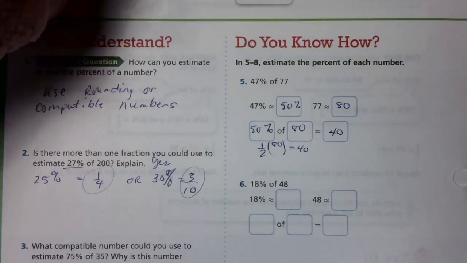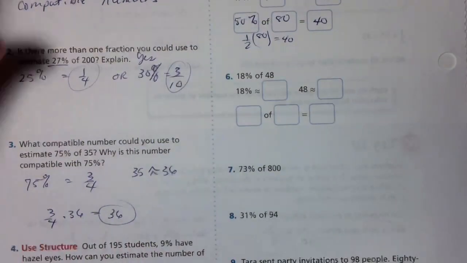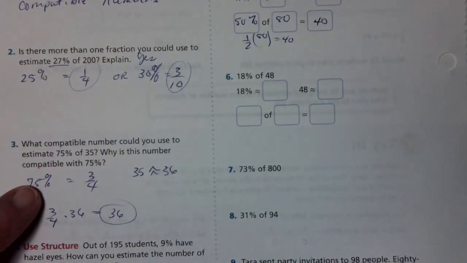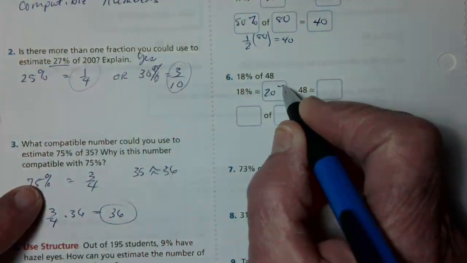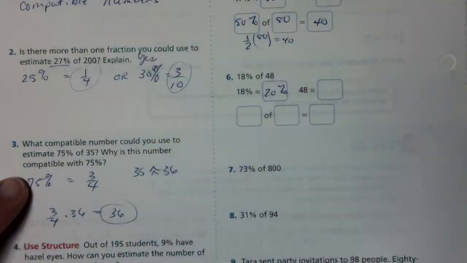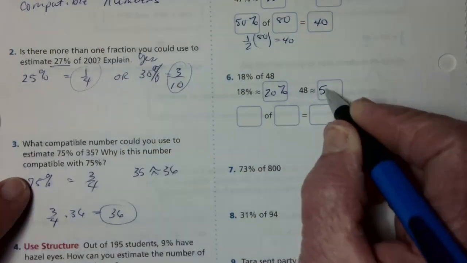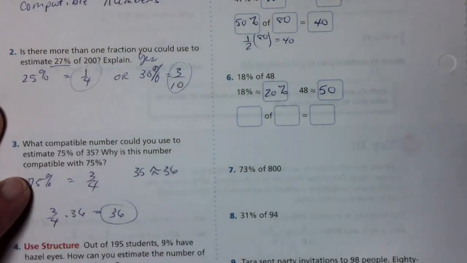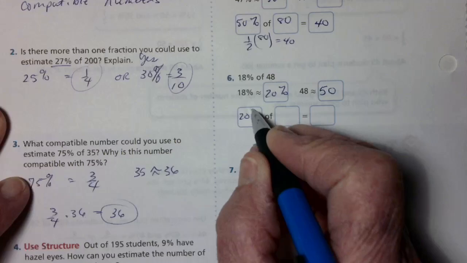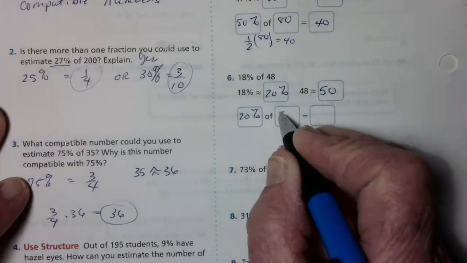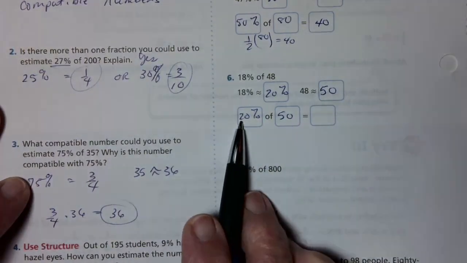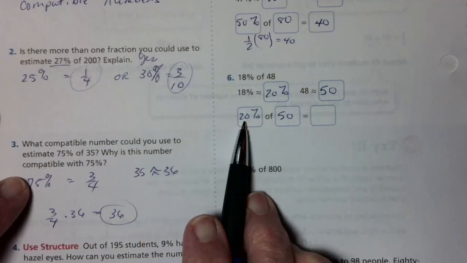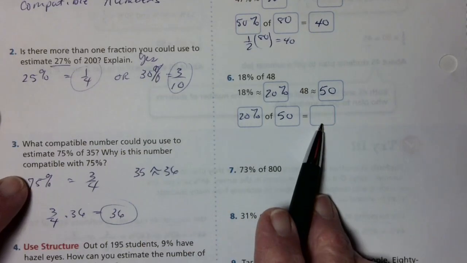Okay, let's look at number 6. 18% is ever so close to 20%. 48 is ever so close to 50. So we want 20% of 50. Well, 20% is a little less than half, isn't it? So when I get my answer over here, it ought to be less than 25.